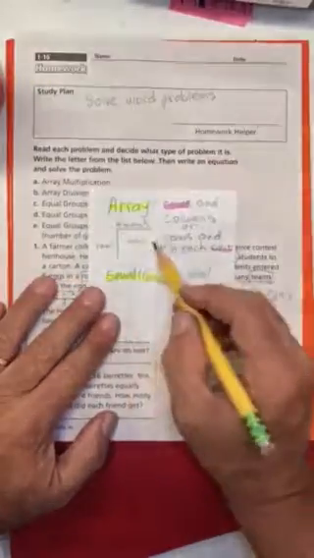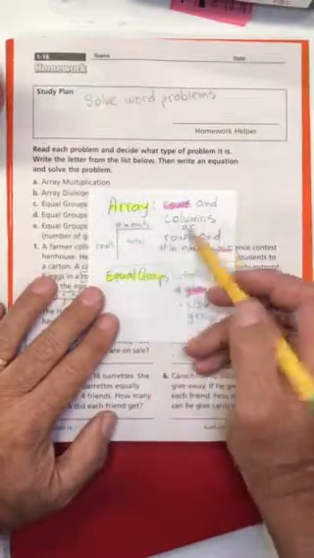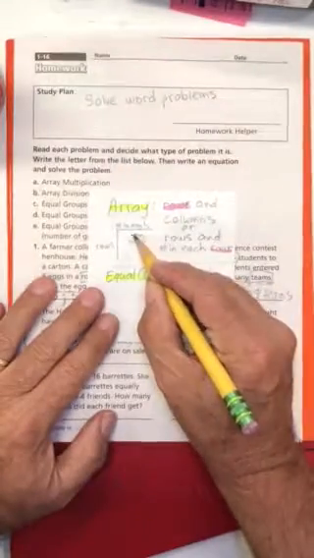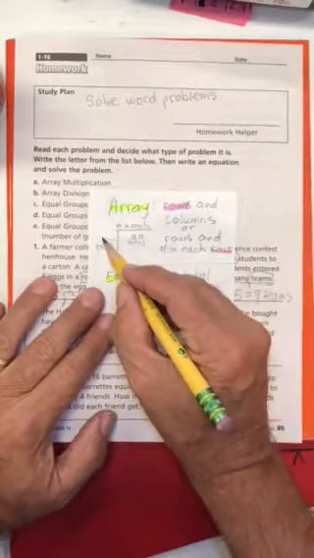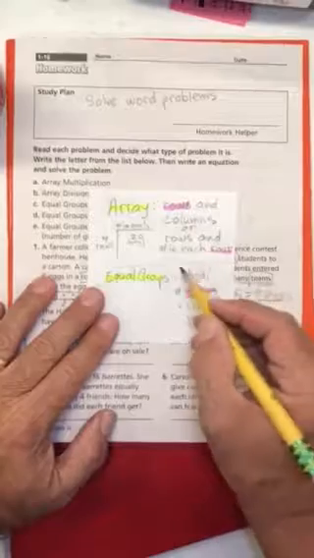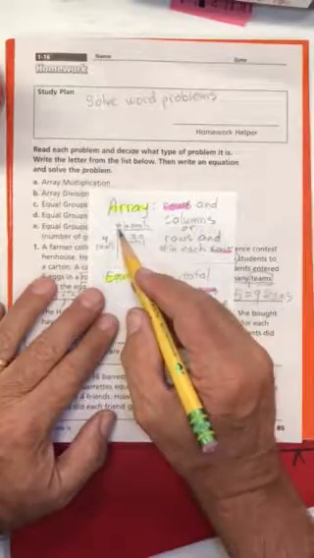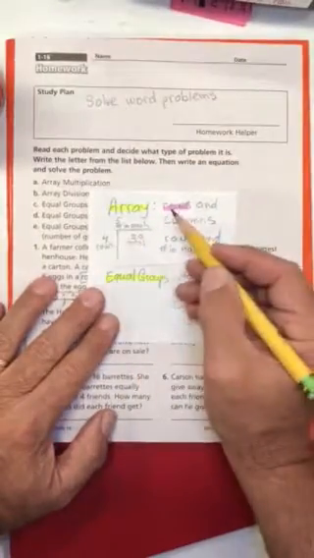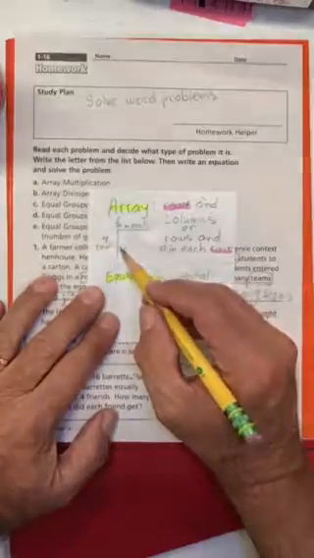So how do you know whether you're going to multiply in an array or whether you're going to divide in an array? And here's how. If you know the total, if you know there's 20 kids in the class, that's the total, and you know you only want 4 rows, then you divide, don't you? You divide 20 by 4, and then you figure out there's going to be 5 in each row. So that's division. If you know the total, it's division.